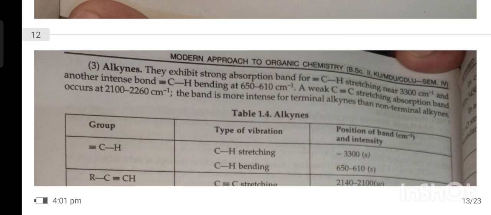Third, alkynes. They exhibit a strong absorption band for CH stretch near 3300 cm⁻¹ and another intense band for CH bending at 650 to 610 cm⁻¹. A weak carbon triple bond carbon stretching absorption band occurs at 2160 cm⁻¹. The band is more intense for terminal alkynes than non-terminal alkynes.